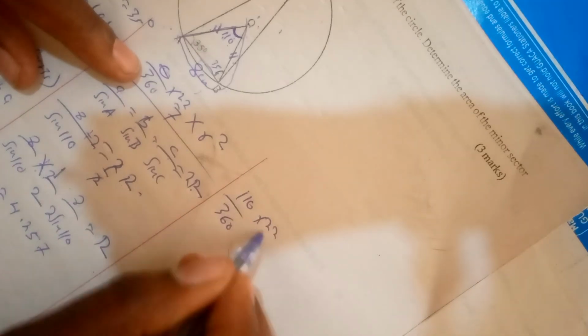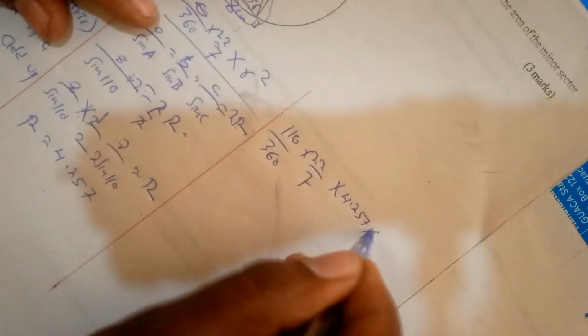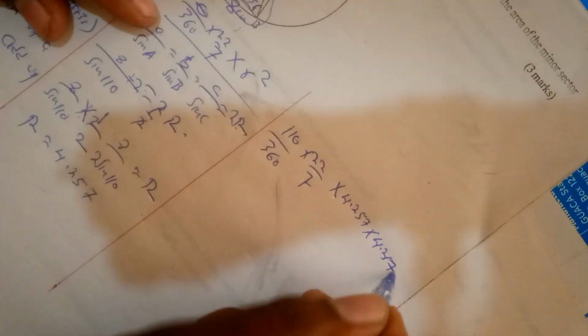So if this one was the formula for finding the area of the minor sector, our theta in this case is 110. So I'll say 110 over 360 times 22 over 7 times radius squared. Radius I'm going to use is this one, 4.257 times another 4.257. So the answer will be what? Use your calculator.